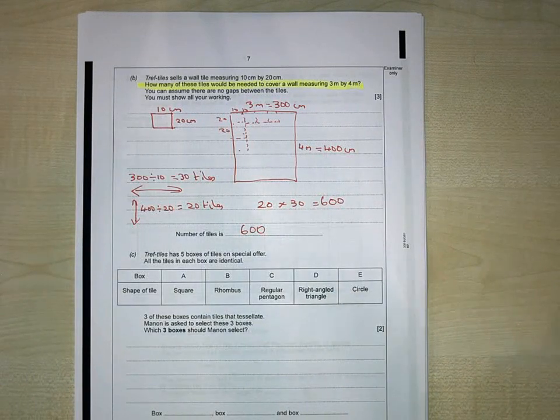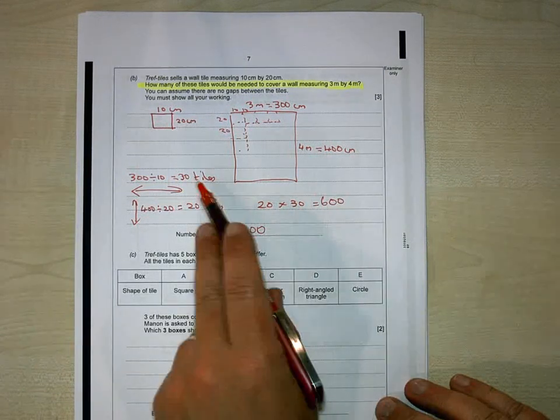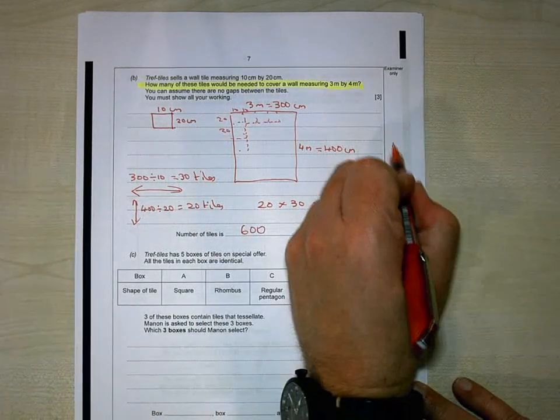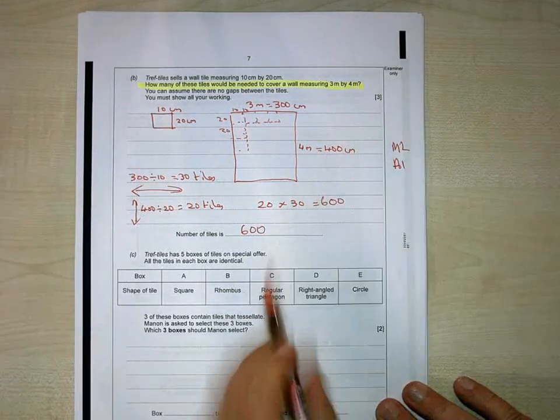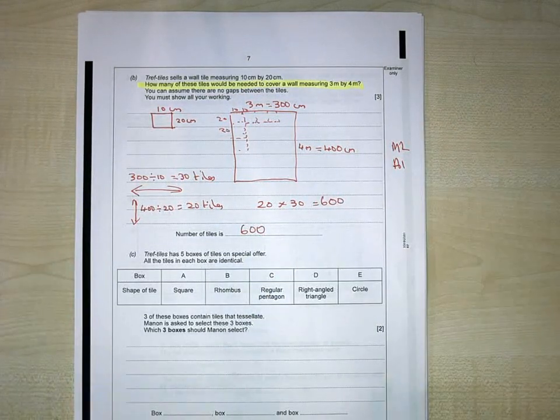Marks for that. There's 2 marks if you know you need 30 tiles and 20 tiles, and 1 mark for getting the correct number of tiles.